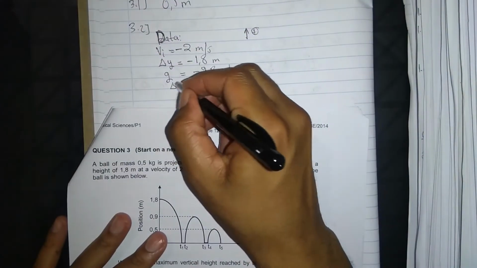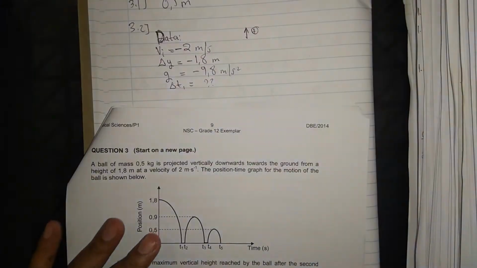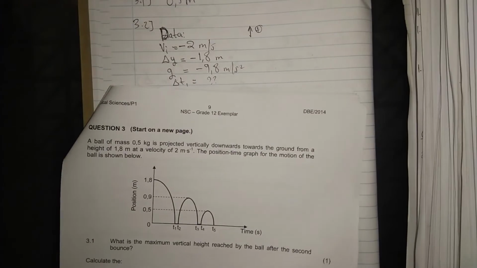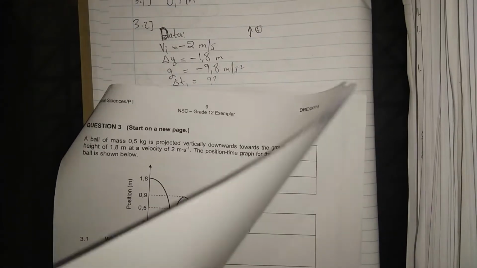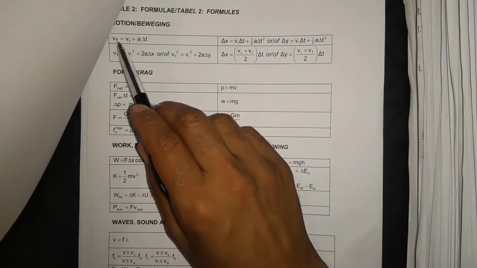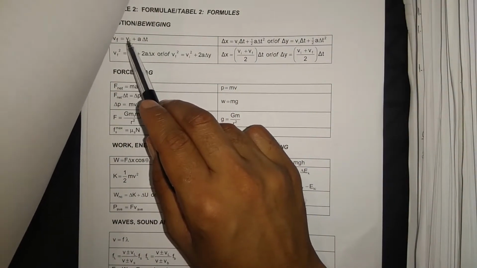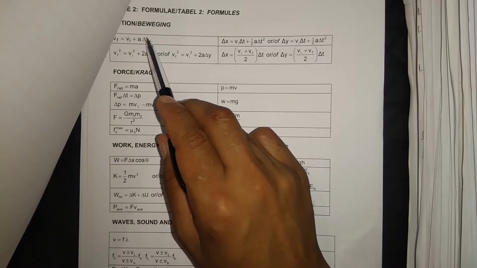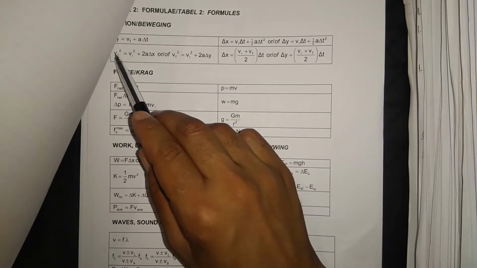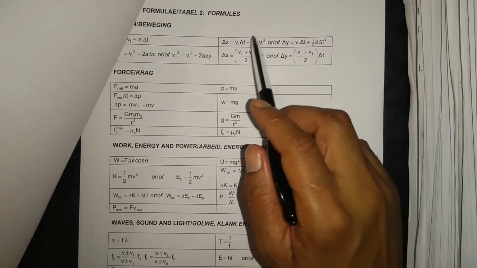What do we want? We want T1, the unknown value. Alright, let's go to the formula sheet, equations of motion. Now, these are the equations of motion. So, do I have a final velocity? No, I have the initial velocity for sure. Acceleration, time. So this equation I can't use, equation 7. V final I don't have, so also this equation I can't use.